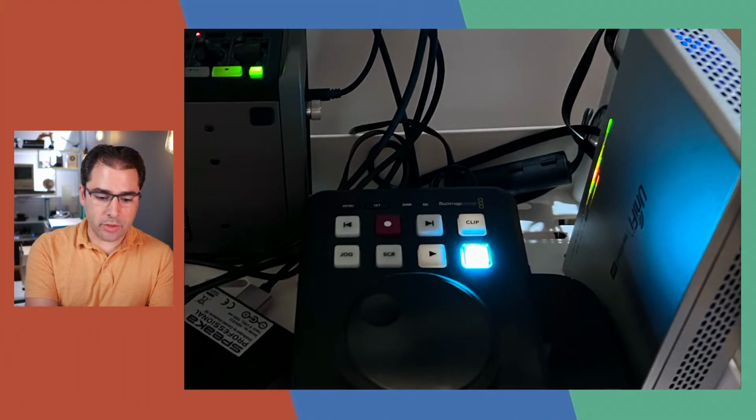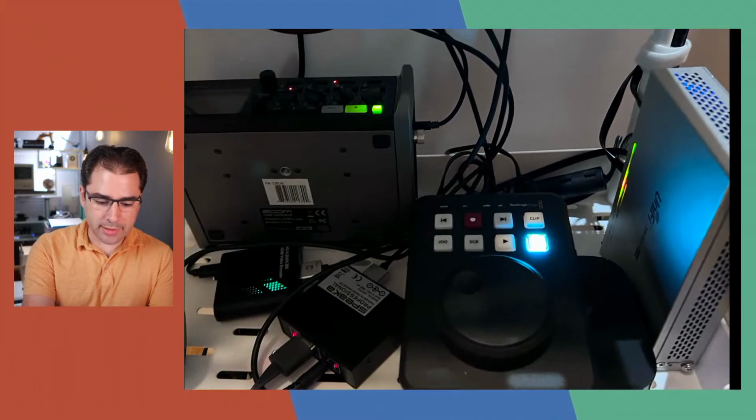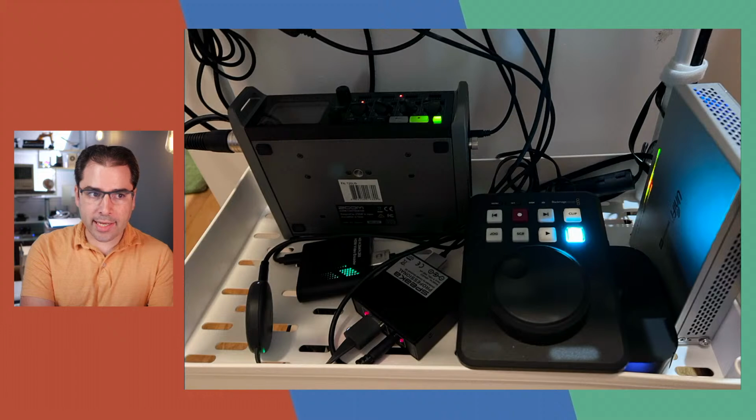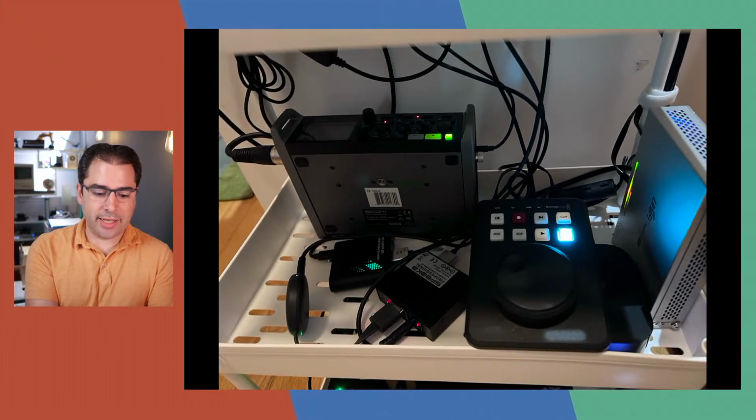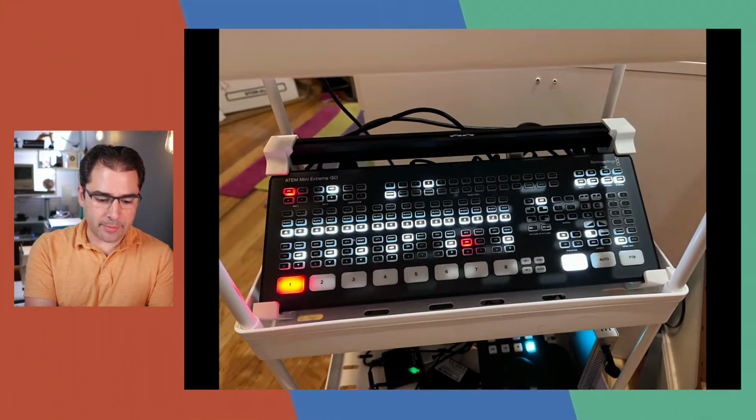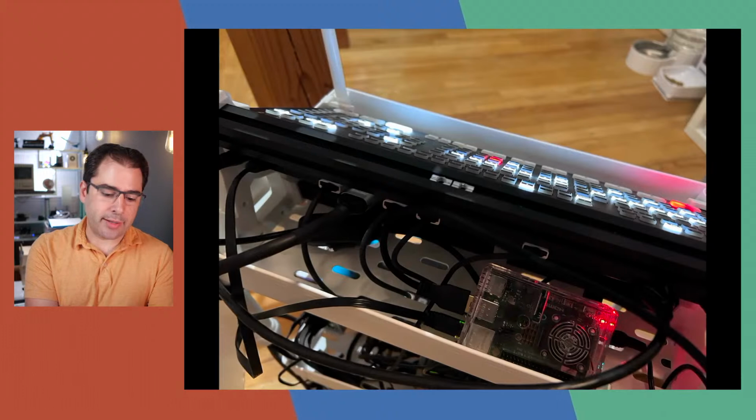Weird thing I noticed after I'd done all this is this is the Gen 1 Unifi switch, 8-port, and the ATEM doesn't work with that switch. I don't understand why. It just doesn't get a link. It just does not light up. Everything else worked fine, but the ATEM didn't work, so I had to swap it out for a different switch. There's the ATEM on the top. Oh yeah, there's the back of the ATEM.